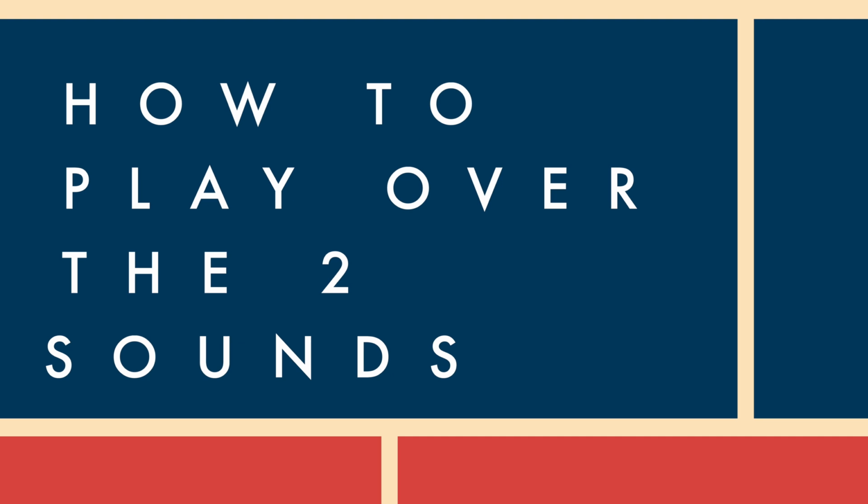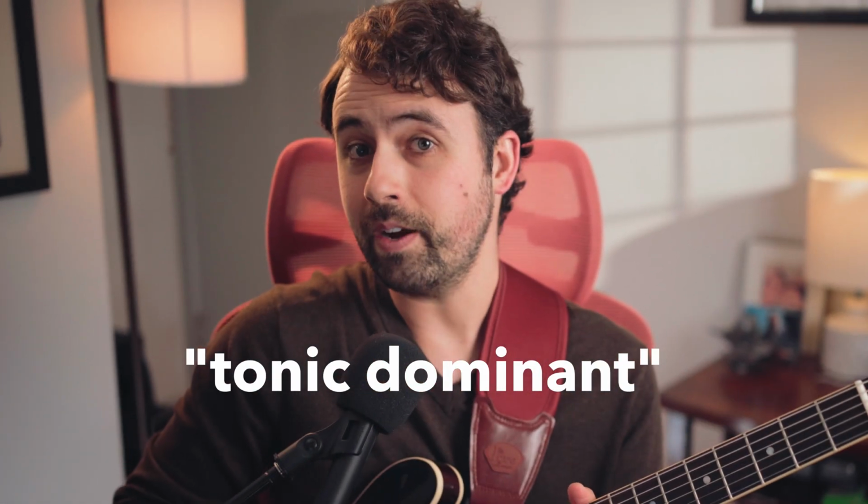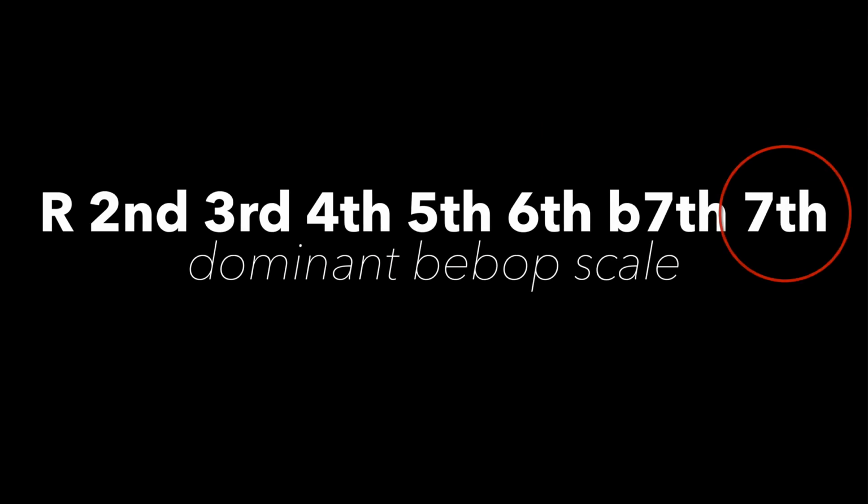So how do we navigate these two distinct dominant landscapes? First, let's tackle the non-functional dominants. The key here is to treat them as a temporary tonic dominant, a stable sound that doesn't have that strong gravitational pull downwards. This often means using less altered sounds or notes. A fantastic starting point for this type of sound is to use the dominant bebop scale. It gives you a classic smooth dominant sound with that added passing tone that helps connect to the following chord.